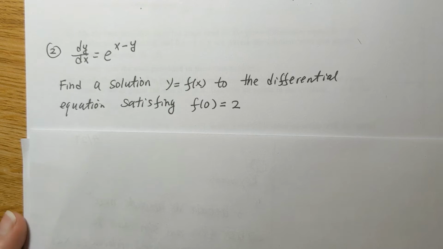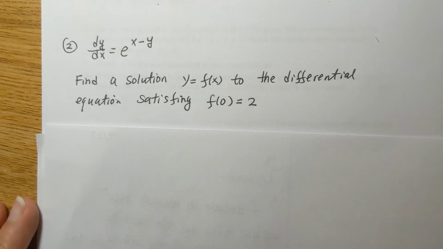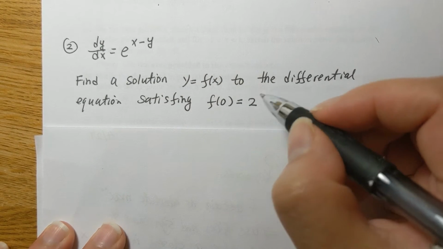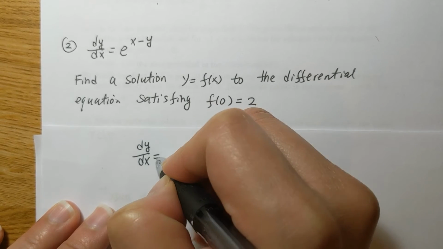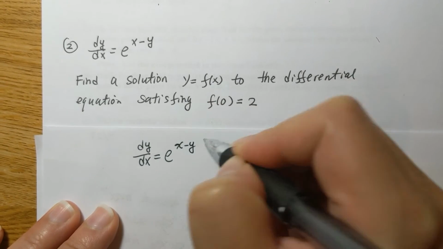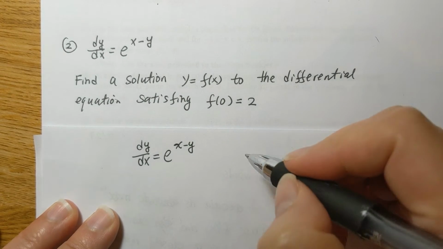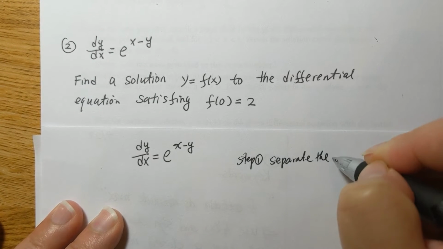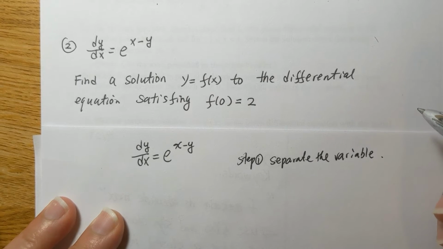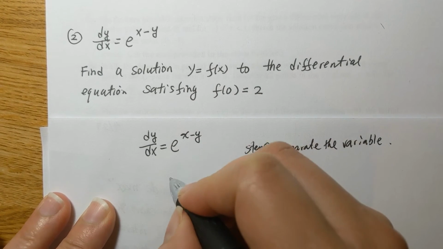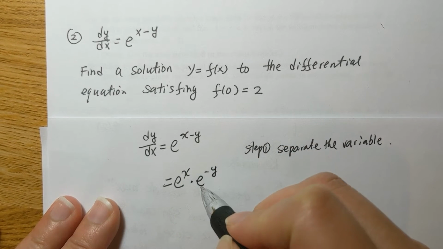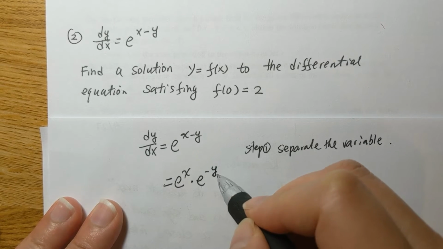Question number 2, we have dy dx equal to e to the x minus y. Find the solution y equal to f of x to the differential equation that satisfies f of 0 equal 2. So step number 1, we're going to separate the variables. The x and the y are both in the exponent, so we're going to rewrite it. Same base, you add the exponents: x plus negative y equal x minus y.